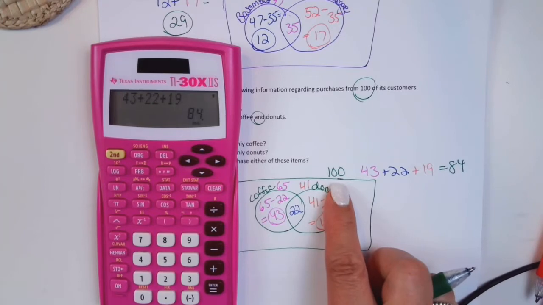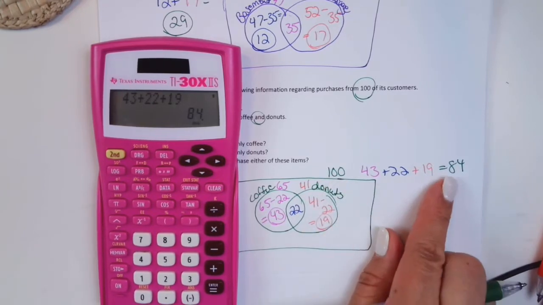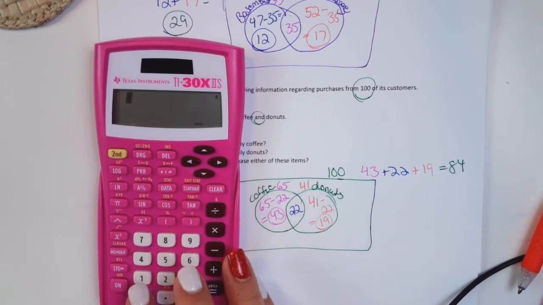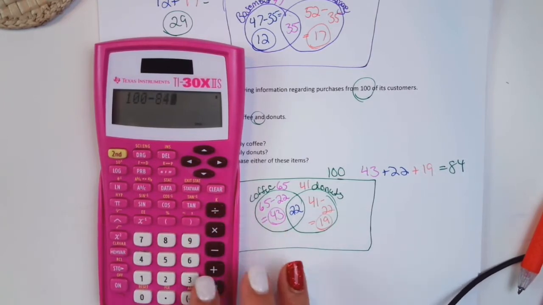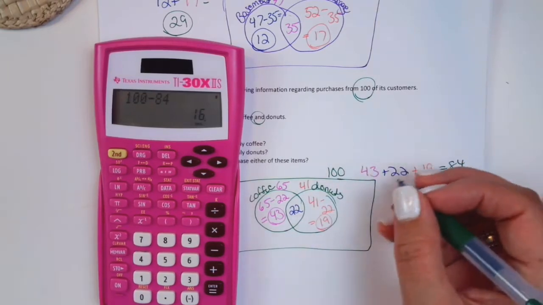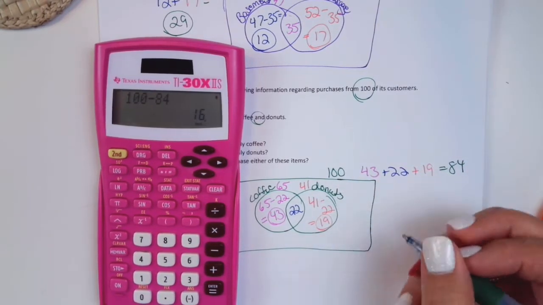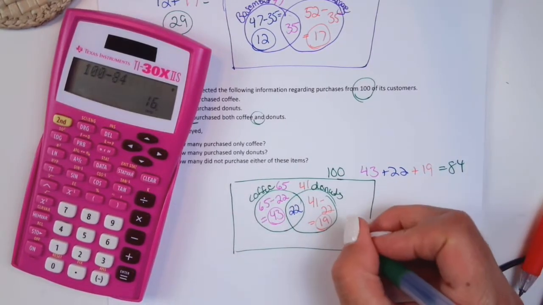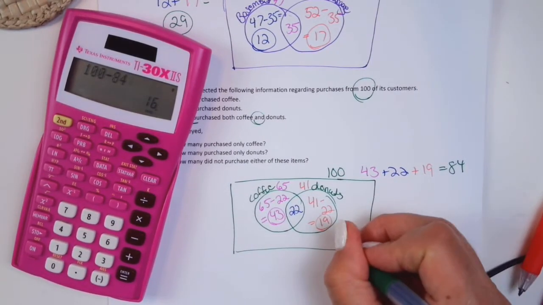We had 100 customers that were interviewed. So what happened to the ones in between? So that would be 100 minus 84, 16. Well, the 16 did not buy coffee or donuts, so that would be in the universal set here.